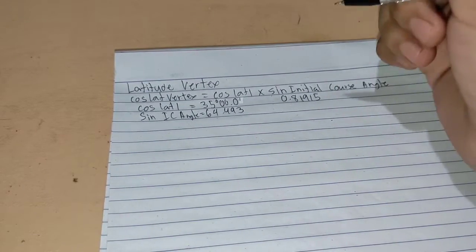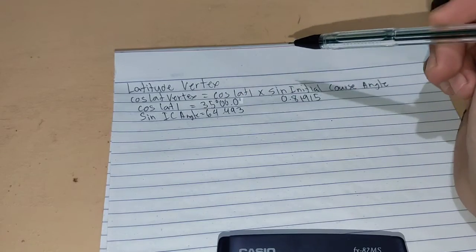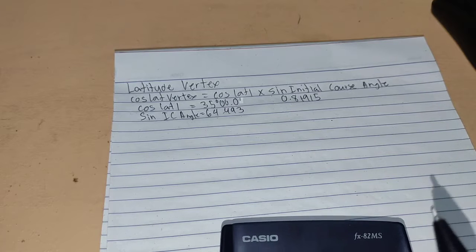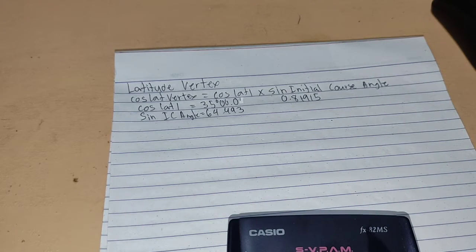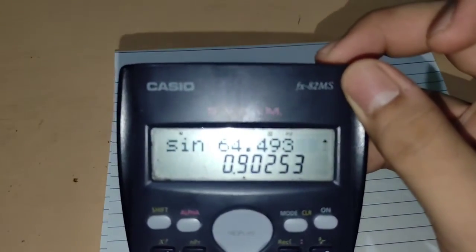So next one is we need to get the value of sin IC angle or initial course angle, which is 64.493. So we need to input that in our calculator. Sin 64.493 is equals to 0.90253.